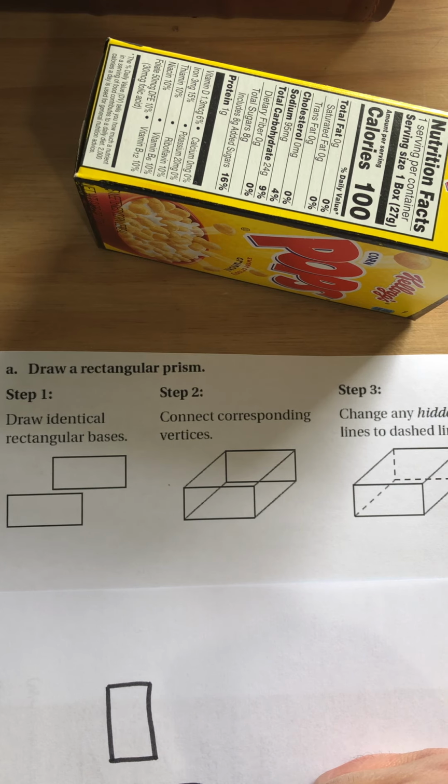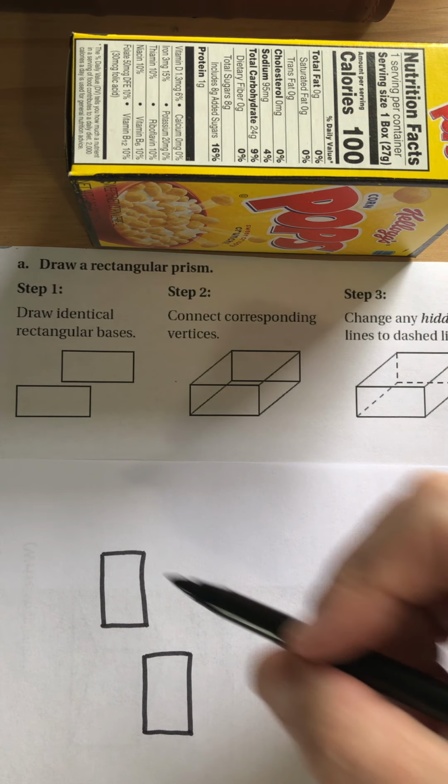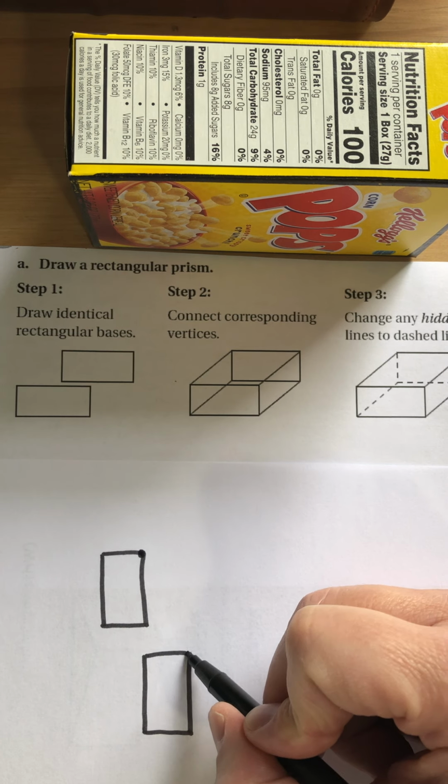And you want them to be about the same size if this is going to work well. Now if you really want to make this nice, you'll go ahead and use a ruler. Then you're going to want to connect their corresponding vertices. So this corresponds with that.